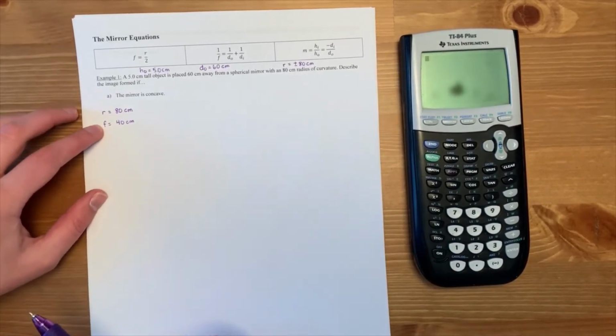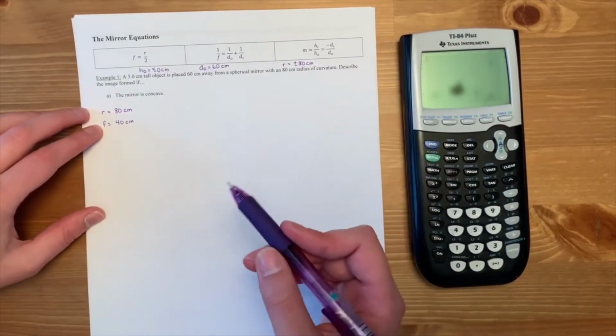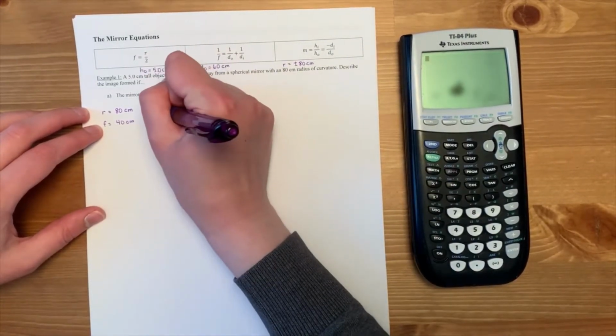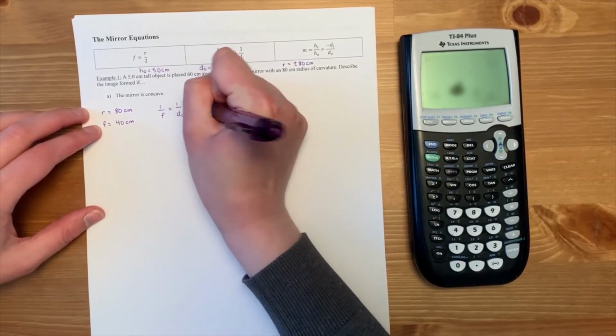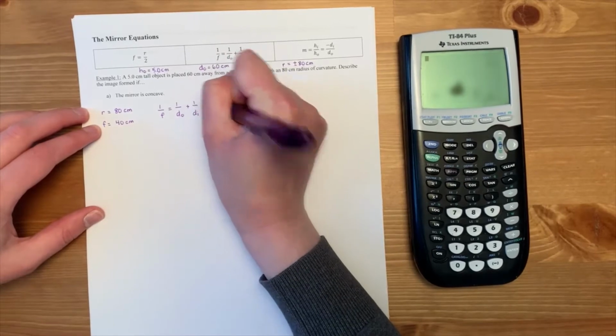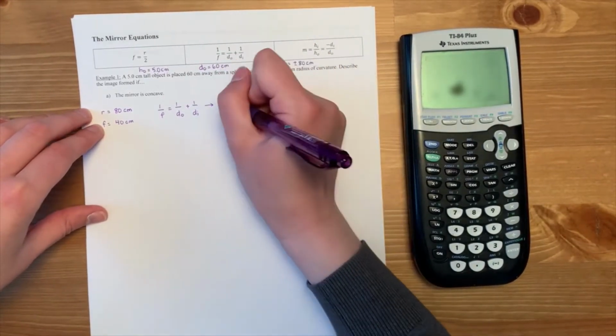Okay, we're going to describe the image formed. I'm going to show you how to do that mathematically. So we're going to use this middle formula to actually calculate DI. We have 1 over F equals 1 over DO plus 1 over DI. Let's rearrange for DI by subtracting 1 over DO from both sides.